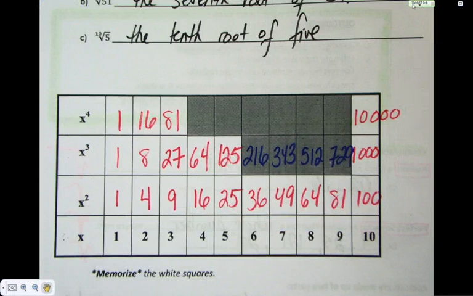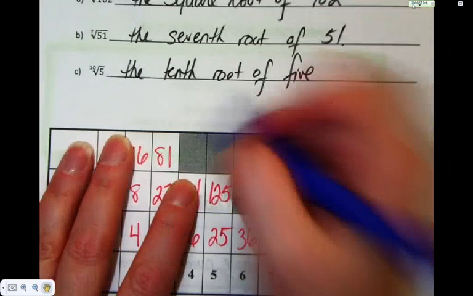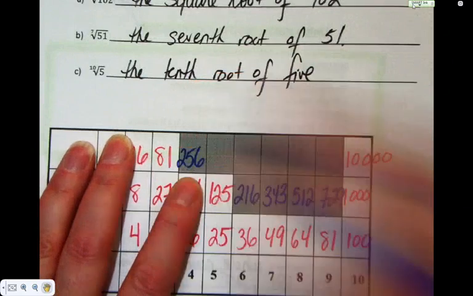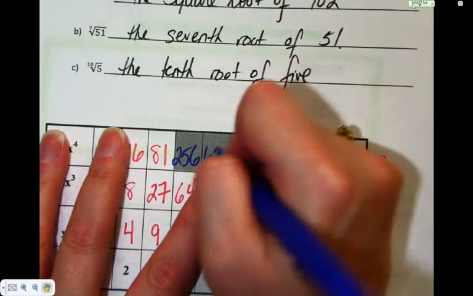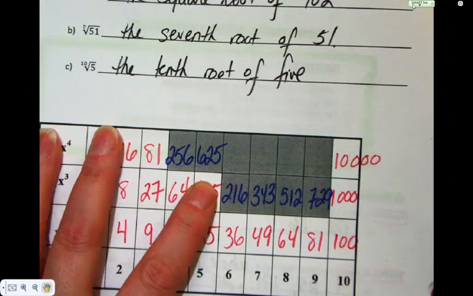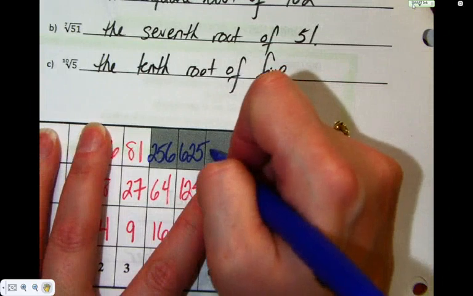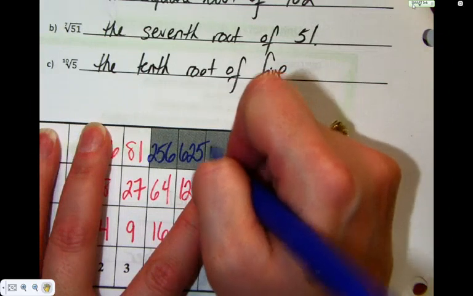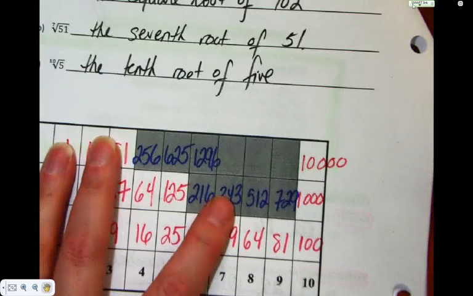4 to the 4. 256 is the offer. 5 to the 4. 6 to the 4. 1296, confirm. Oh, it's frozen. Oh, you can't see any of it.